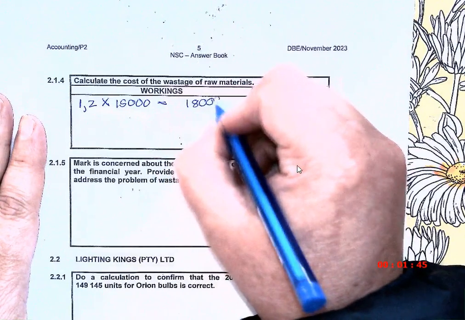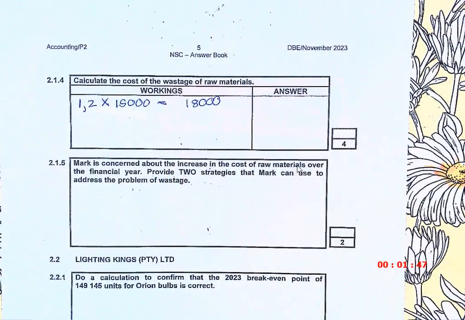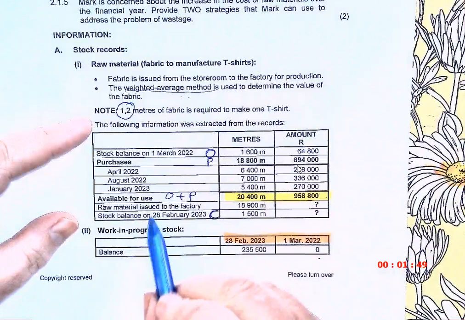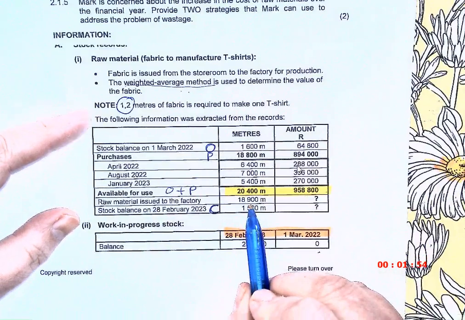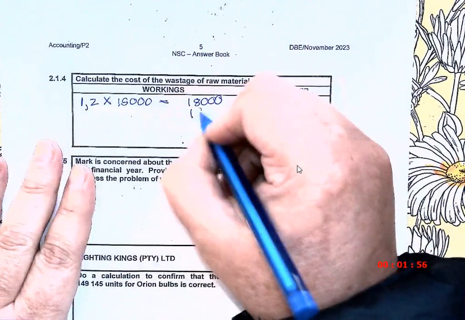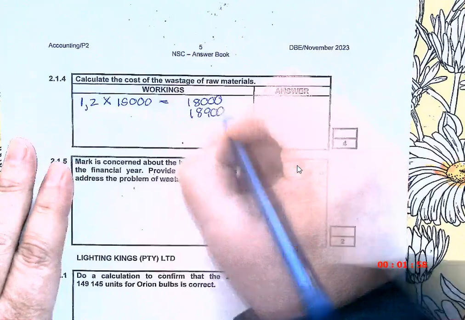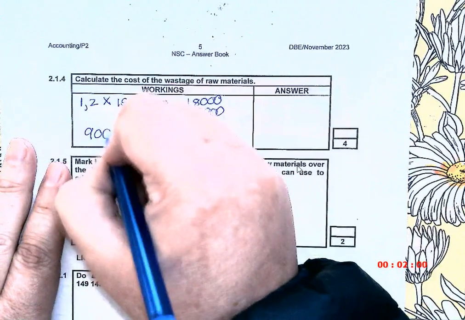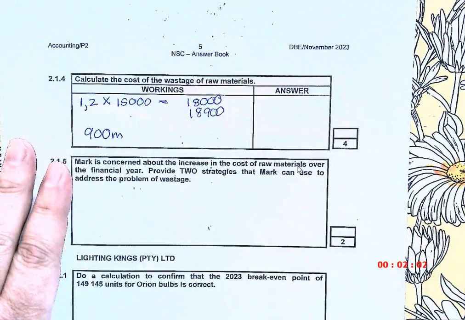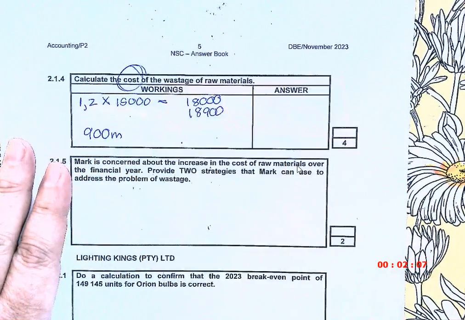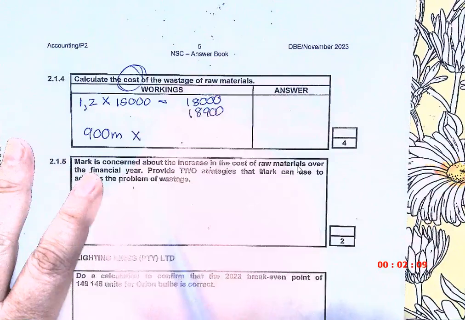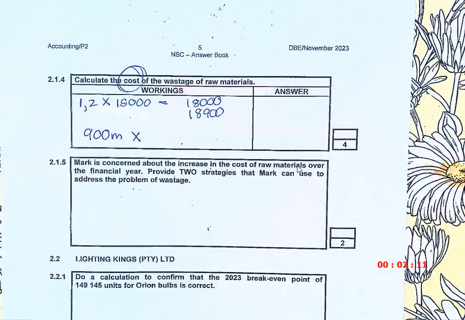18,000. Now, if I go look, I see how many meters was issued. 18,900. So, can you see 900 meters was wasted? So 900 meters was wasted. They asked me the cost. So I need to calculate how much that cost me.